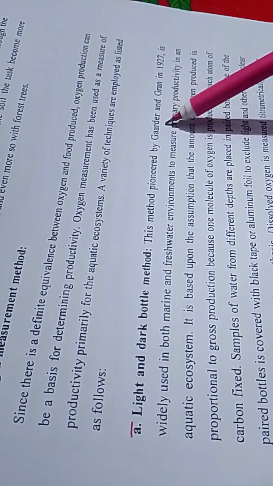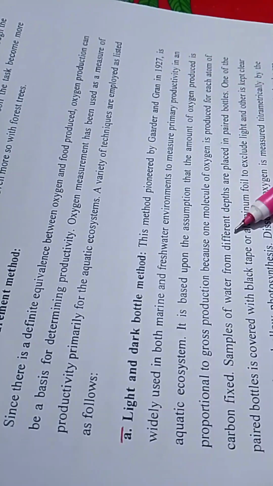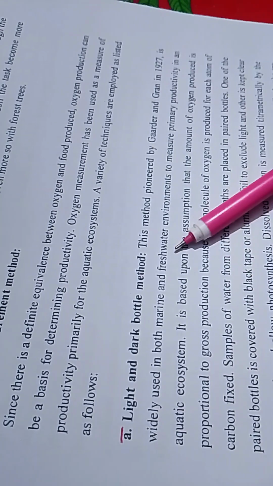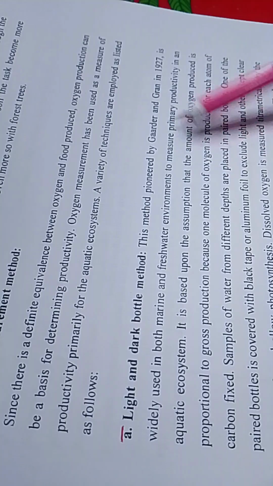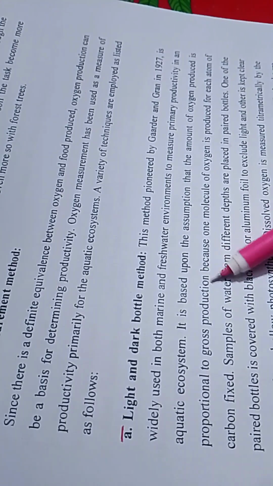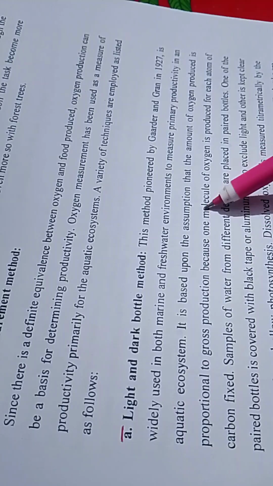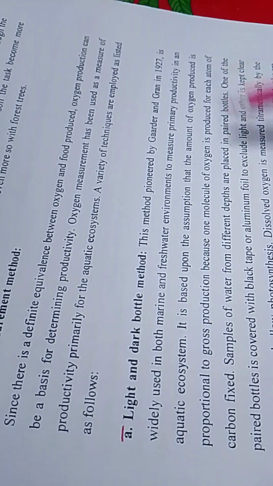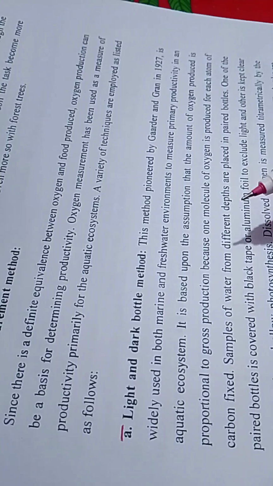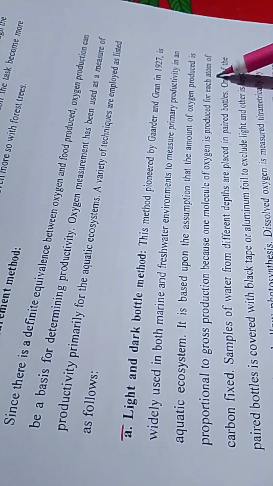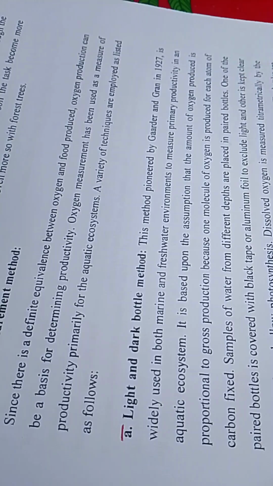Light and dark bottle method. This method, pioneered by Gaarder and Gran in 1927, is widely used in both marine and freshwater environments to measure primary productivity in an aquatic ecosystem. It is based upon the assumption that the amount of oxygen produced is proportional to gross production because one molecule of oxygen is produced for each atom of carbon.